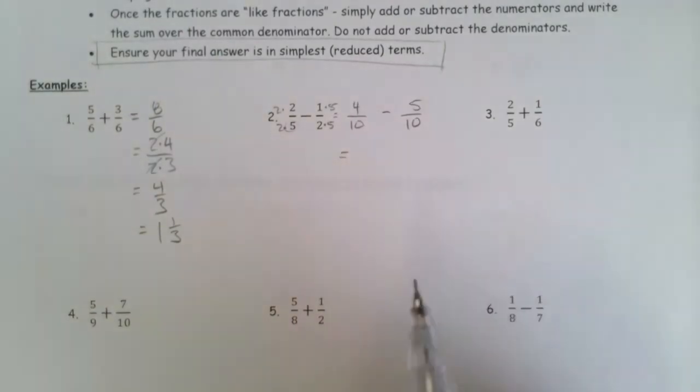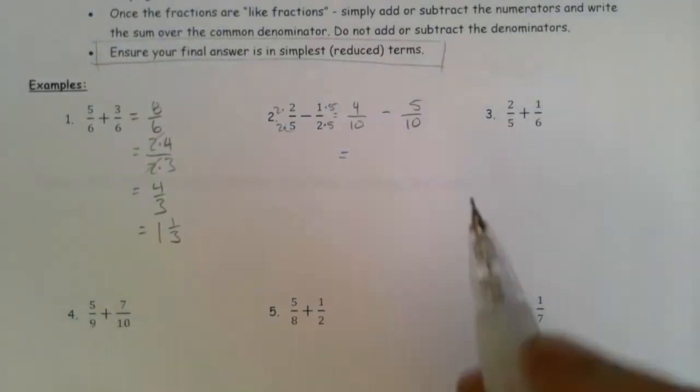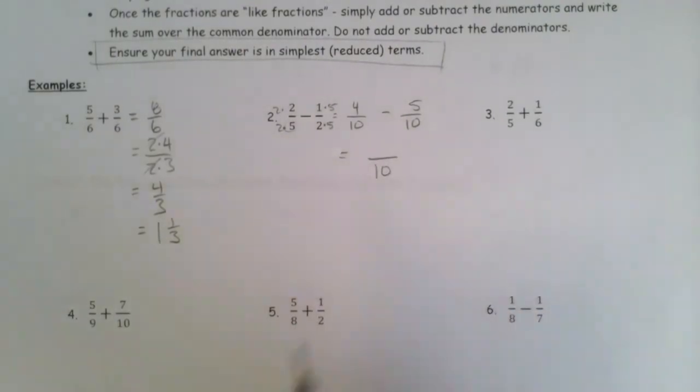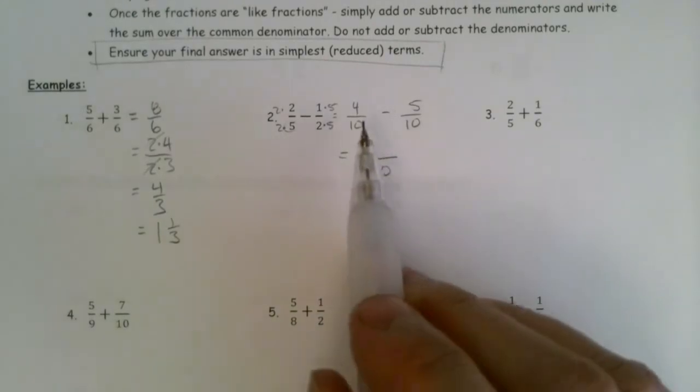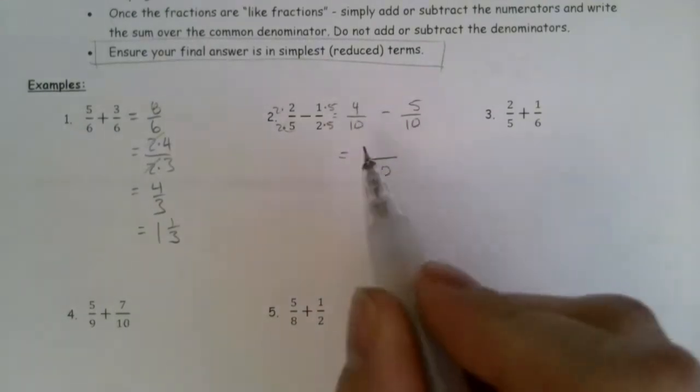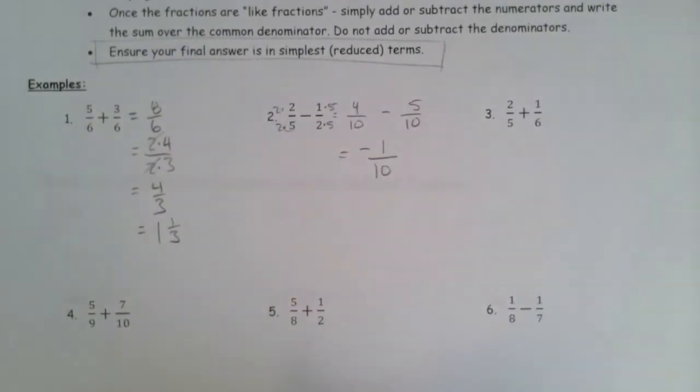Now, 4/10 minus 5/10. Okay, that's a lot easier. I know I'm going to have a certain number of tenths. But how many? 4 minus 5, that's going to be -1. And there we go, -1/10. And again, that simply tells me that this number is on the other side of 0.